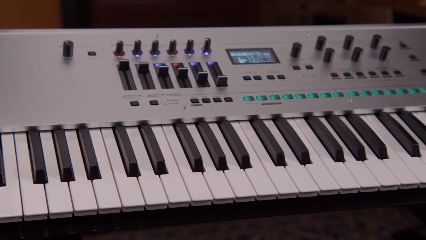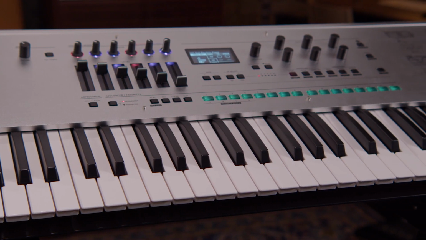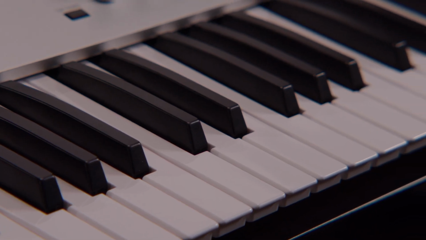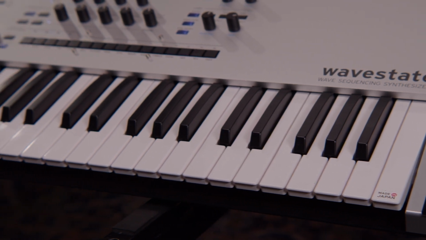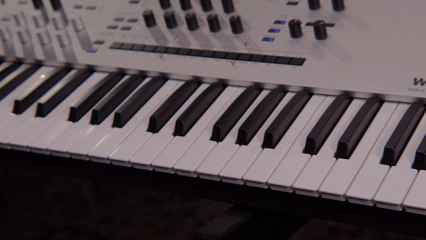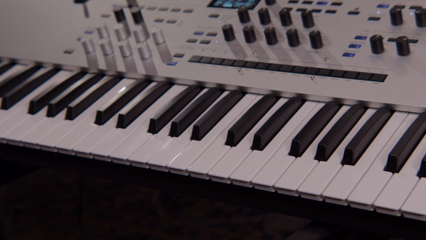Both of these synths are updated versions of the synths that already existed, but now they have a 61 key bed on it that has full velocity and aftertouch. They're made in Japan, they're bigger, and I think that they're better.